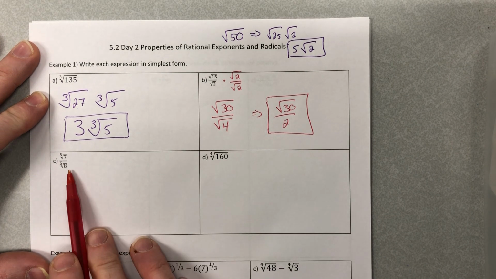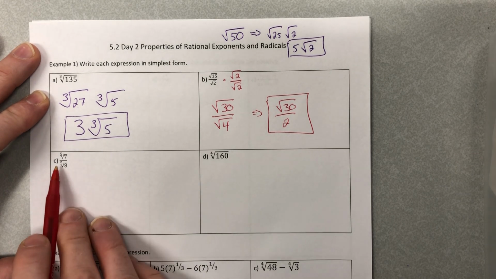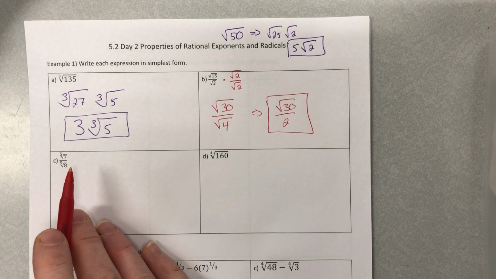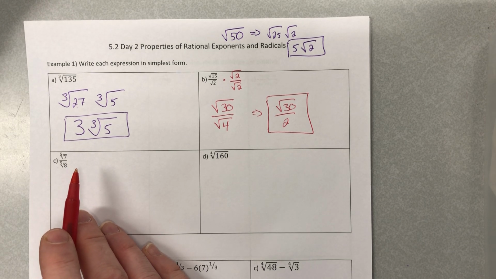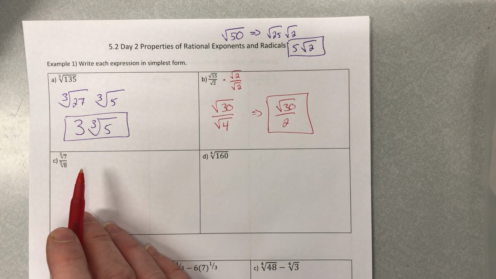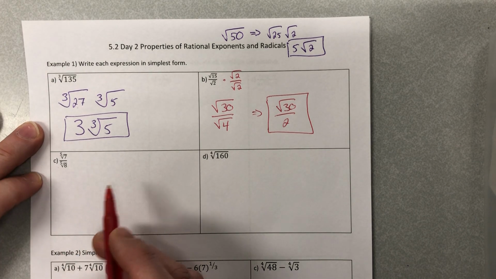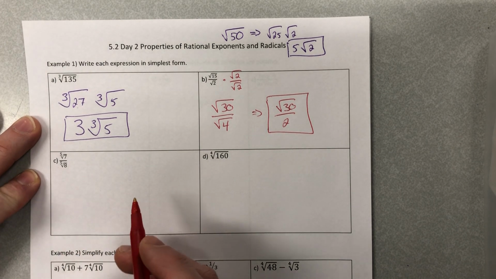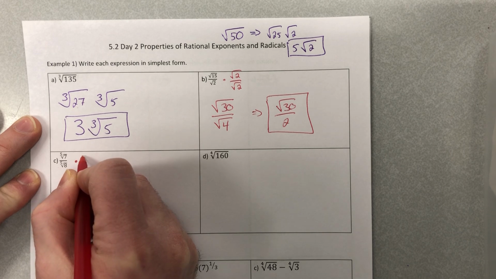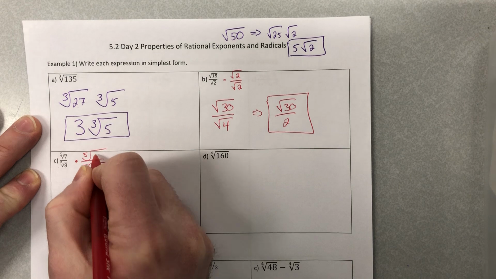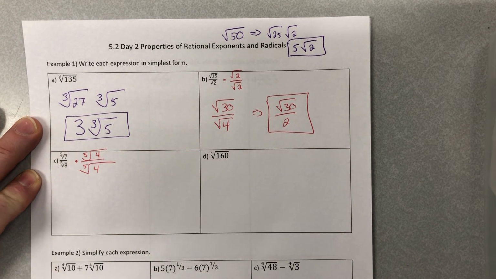Okay. Example C is very similar to B, except now we're talking about fifth roots. When we talk about fifth roots, we need to make sure we remember, well, what's a perfect fifth root that we know? Well, a perfect fifth root that we know is 32. So we have to think, well, what can we multiply 8 by to get 32? 4. 4 times 8 is 32.